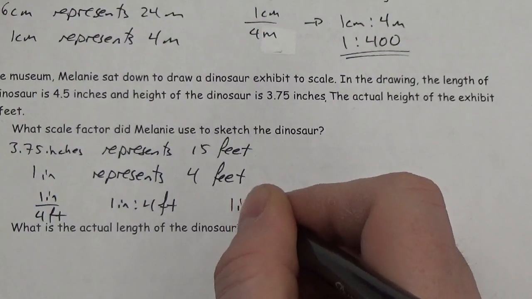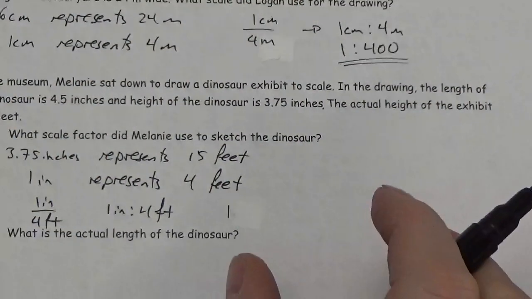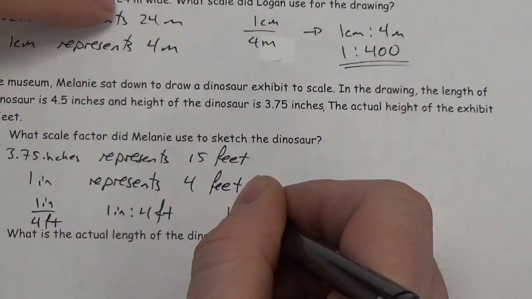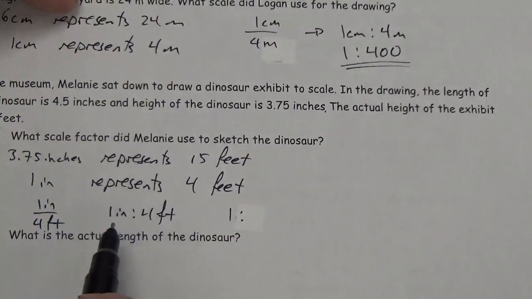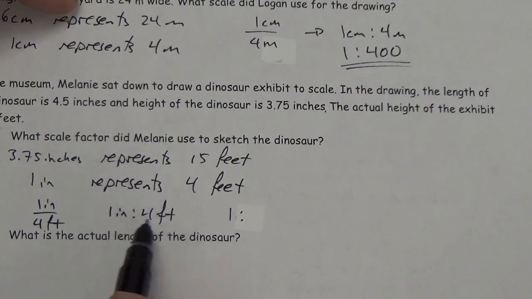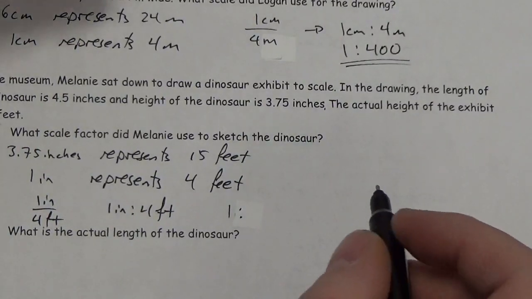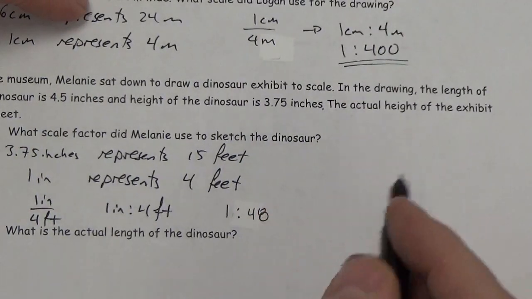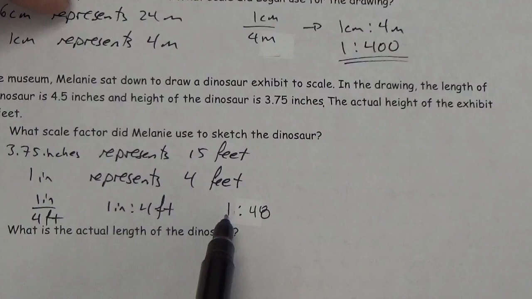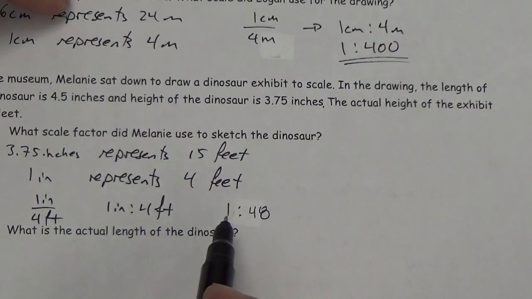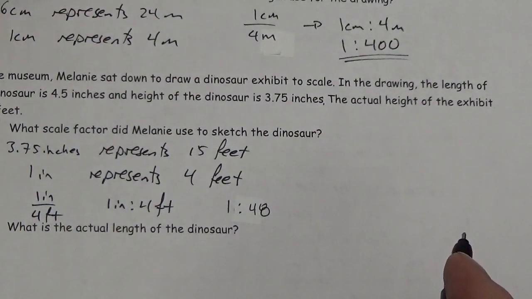So 1 inch, and actually, sorry, I wouldn't use the units there, because as long as the units are the same, it doesn't really matter what the units are. It's the comparison between them that's important. No matter what units you use, this ratio will be the same. But if 1 inch is 4 feet, how many inches is that 4 feet? Well, each foot is 12 inches, so 4 times 12 is 48. So basically that dinosaur is 48 times the height of her diagram. And in fact, it doesn't matter what unit she chooses to measure on that diagram. In actuality, that dinosaur would be 48 times larger.